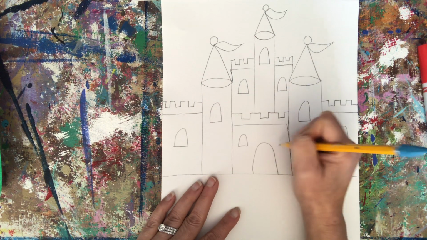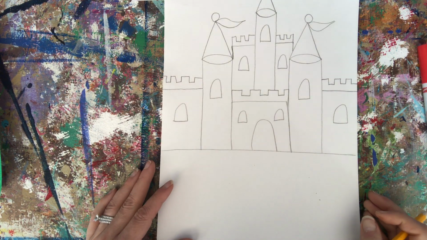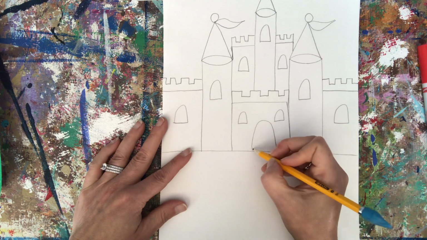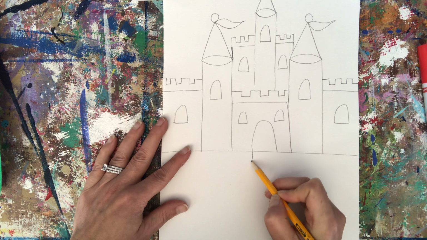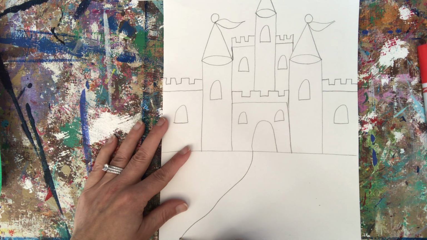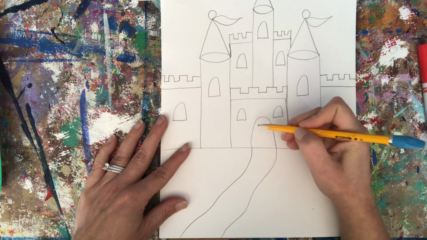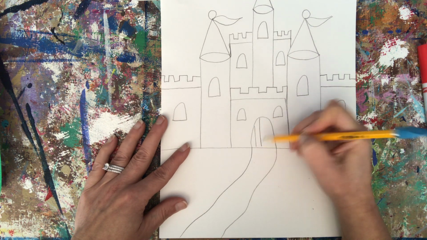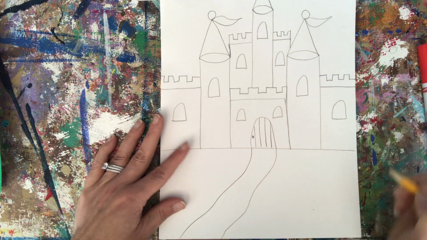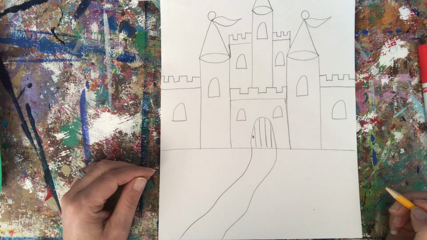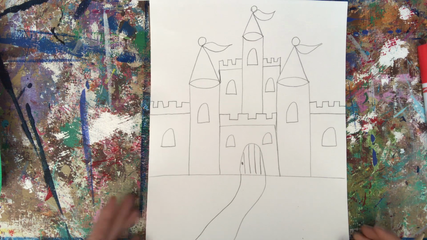I think I'll do 2 more right here. Now, I think we need a pathway to our door. So I'm going to start right here where I ended my door, and I'm going to make a pathway out. I'll do the same way this way. I think I'm going to make some lines in my door. I probably need a doorknob in order to get to my door. There we go. Okay, I think I'm happy with my drawing.